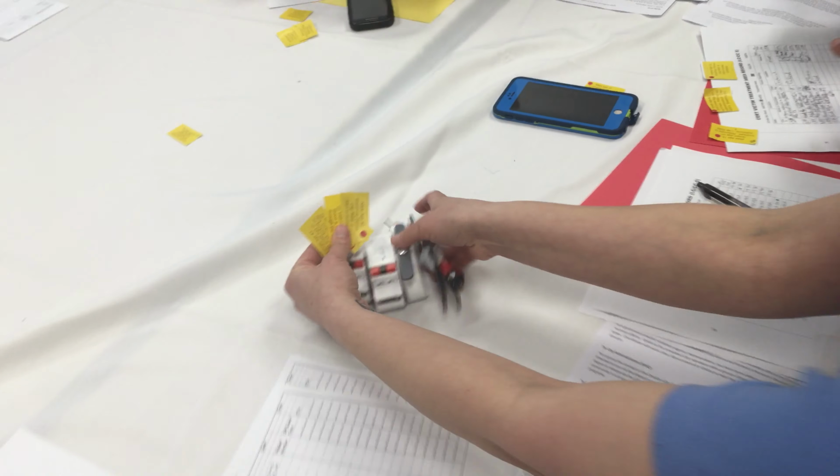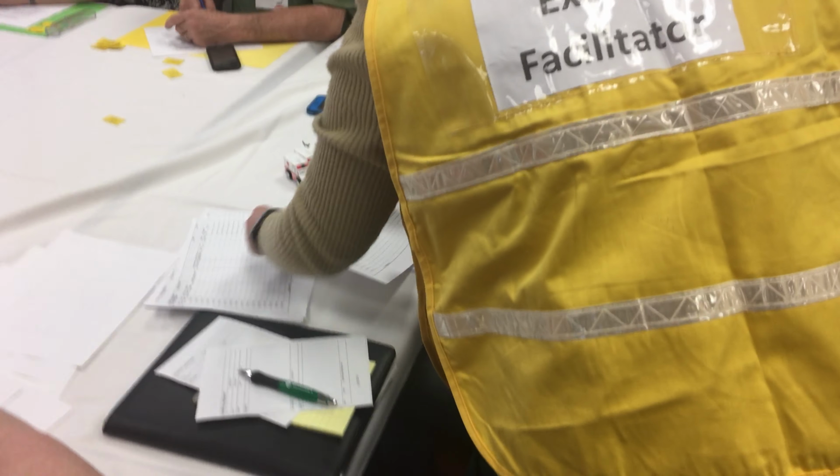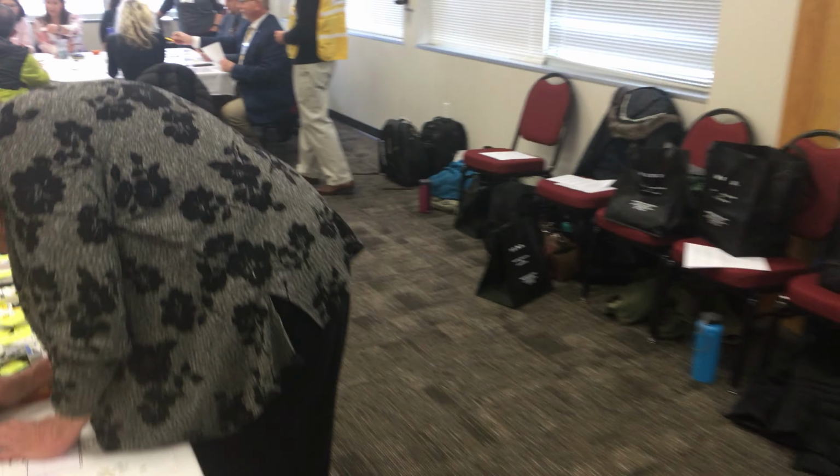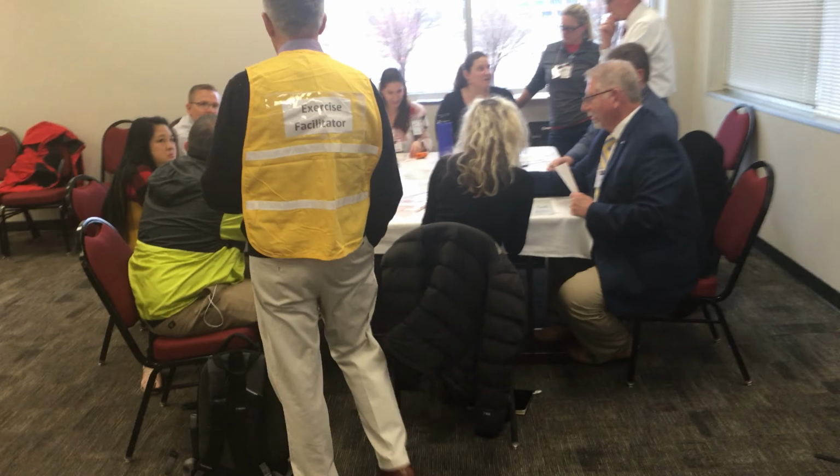So once an ambulance or a helicopter can be made available, then those victims can get loaded into an ambulance or a helicopter and then transported over to the healthcare table. This is basically saying, hey, we're bringing you over to the hospital.